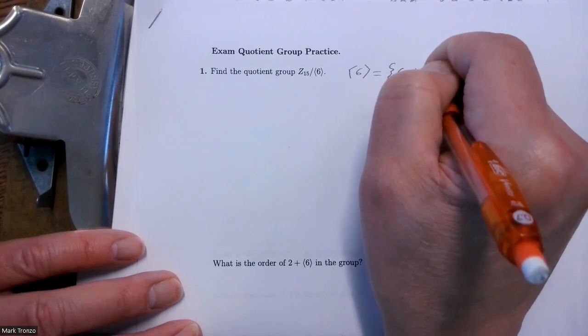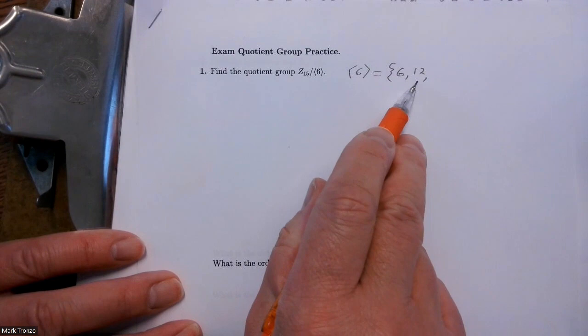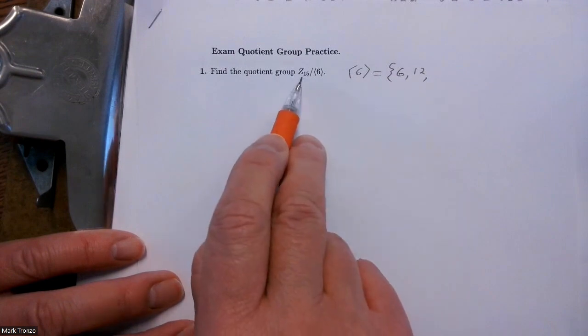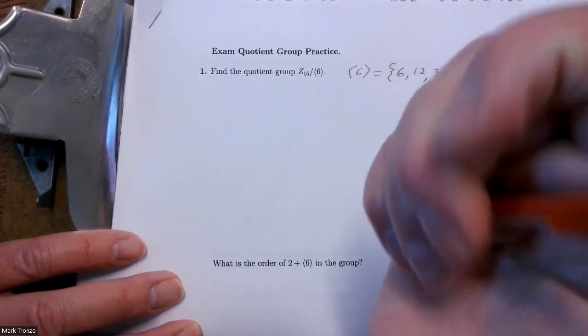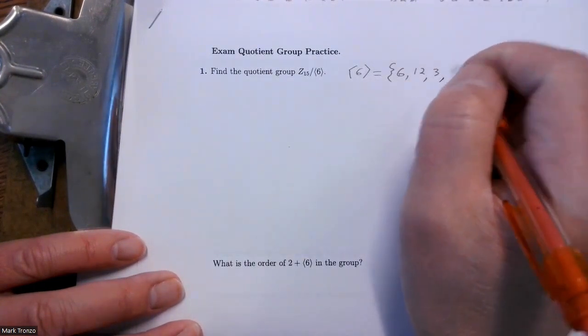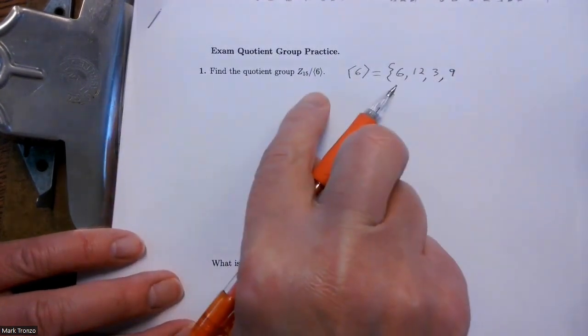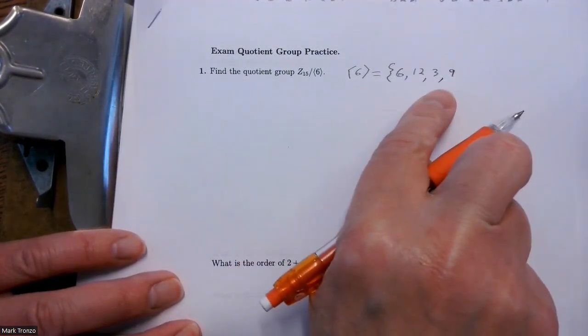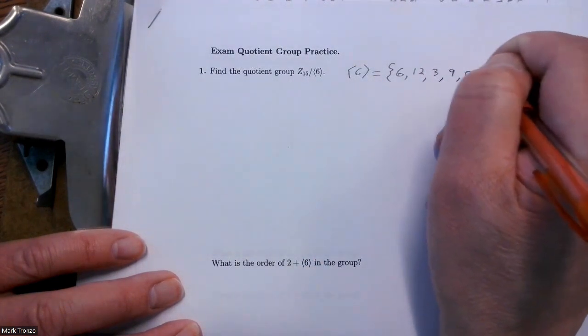6 plus 6 is 12. 12 plus 6 is 18. But mod 15, that's going to be 3. And then 3 plus 6 is 9. Then 9 plus 6 is 15, which is going to be 0.